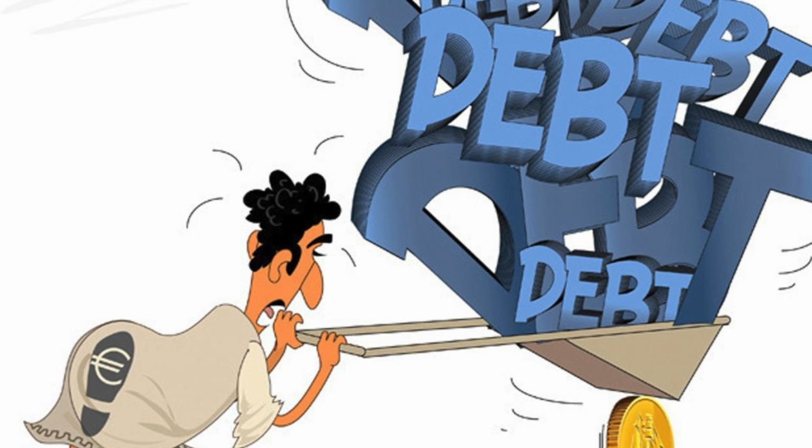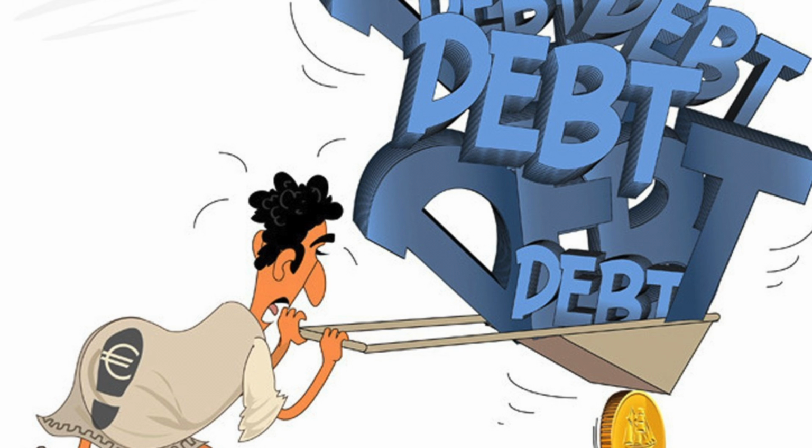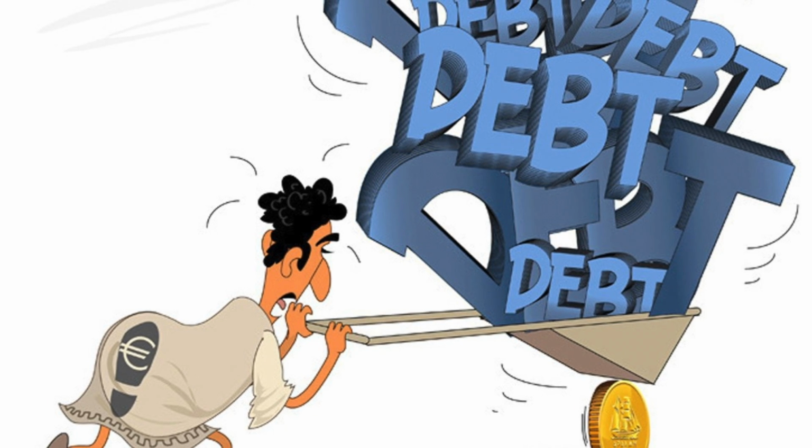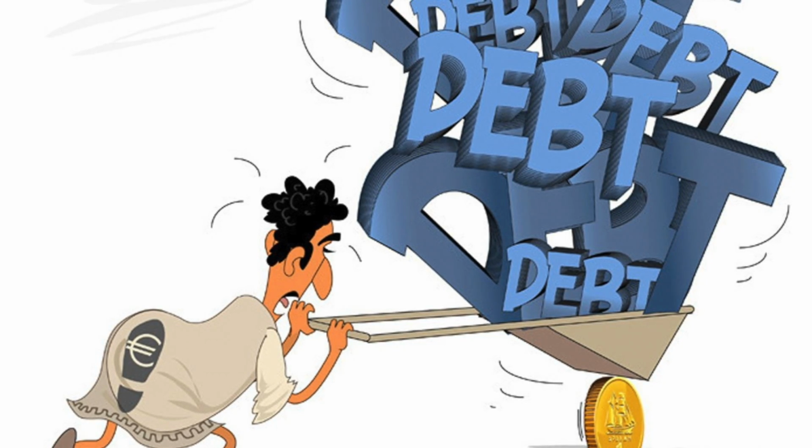Among all these indebted countries, Greece is the one that was greatly involved in this crisis. And now we will explain the reason behind the debt and what mechanism the EU used to deal with this crisis.